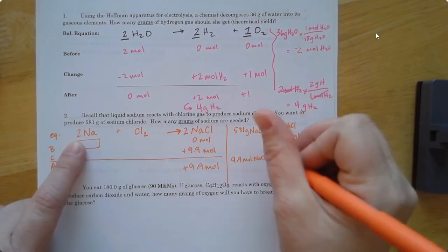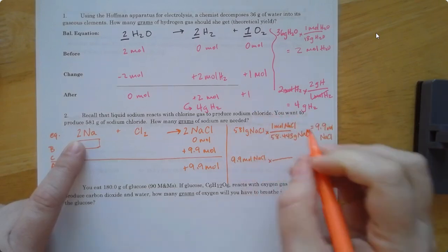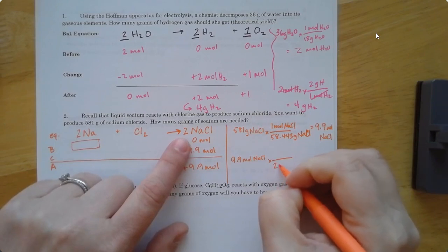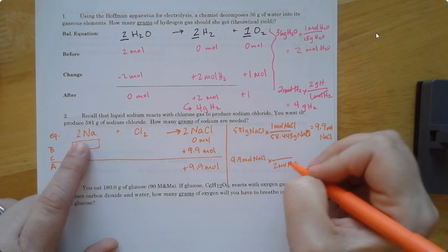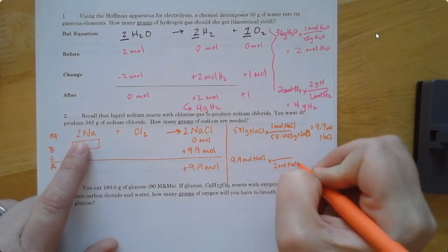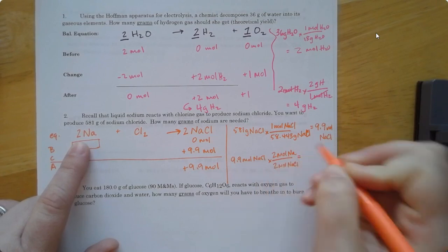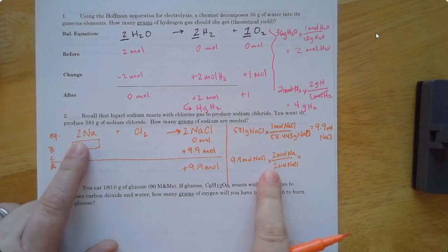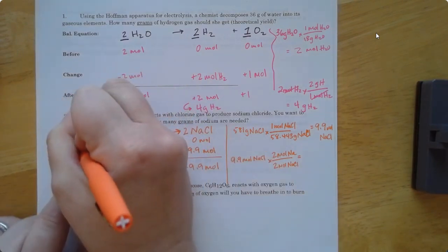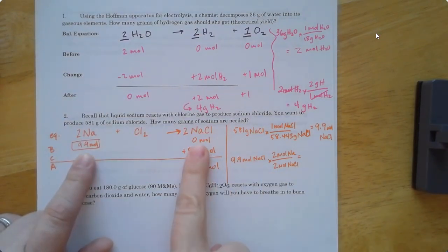So to convert that, the thing I would need to cancel out is this moles of sodium chloride. So I'm going to write that first, 2 moles of sodium chloride. And for every 2 moles of sodium chloride that I produce, I'm going to need 2 moles of sodium. You guys can probably recognize that multiplying this times 2 divided by 2 is the same as multiplying by 1. And so this is going to take 9.9 moles of sodium to be able to produce 9.9 moles of sodium chloride.